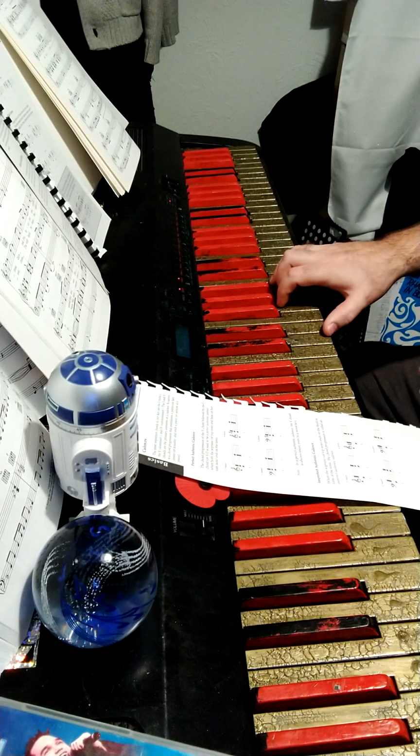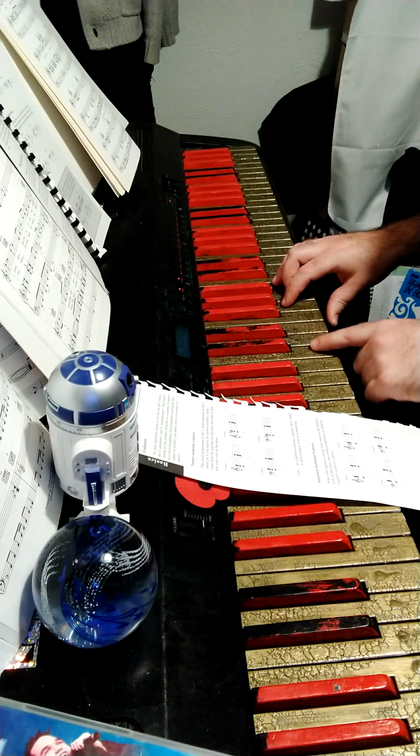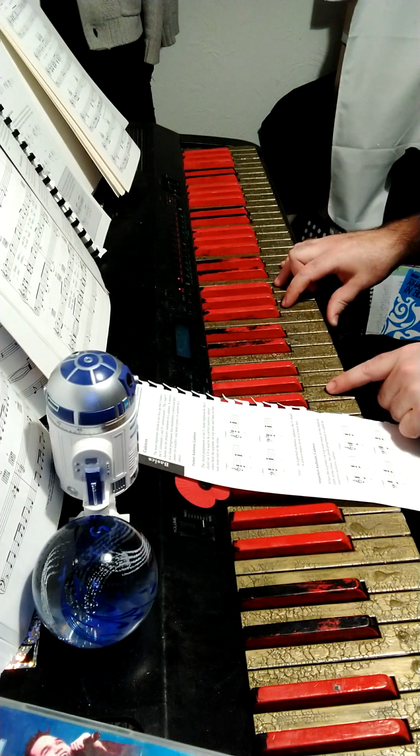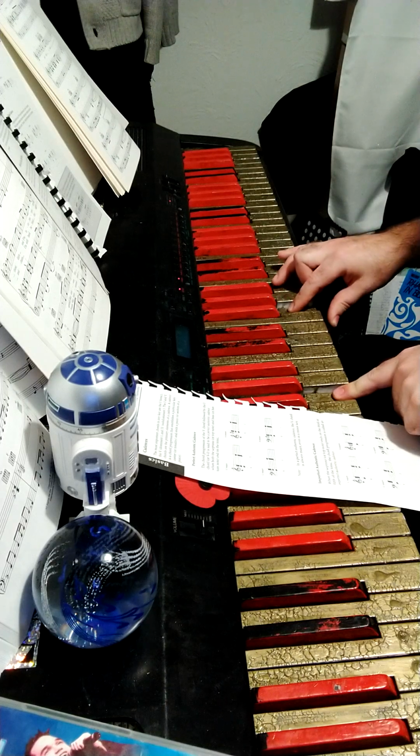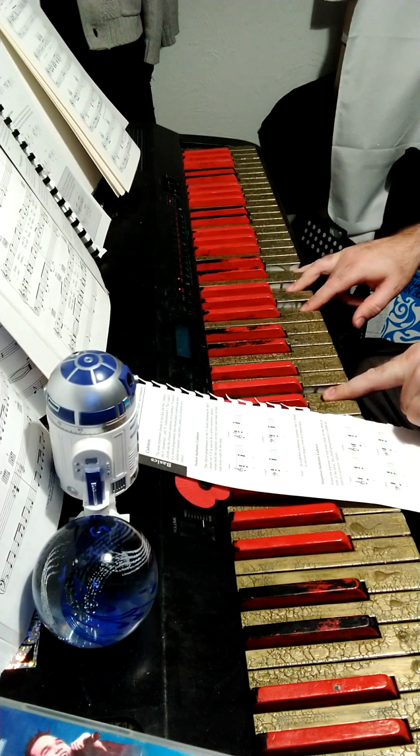So C major is the G and the G above, and then the B and the D. There's your G chord again, which is the fifth, but it's going to resolve. It ends on the third or fifth.